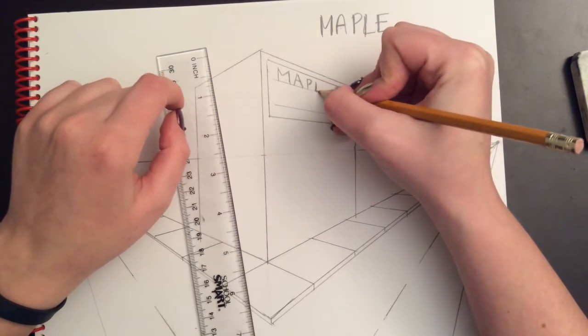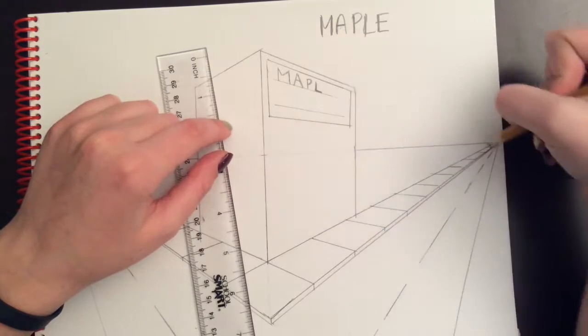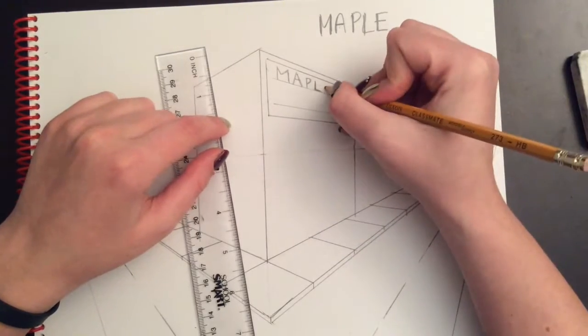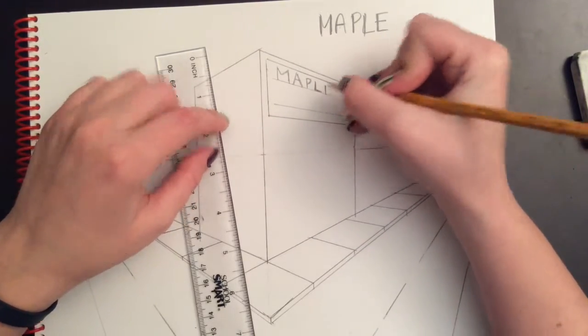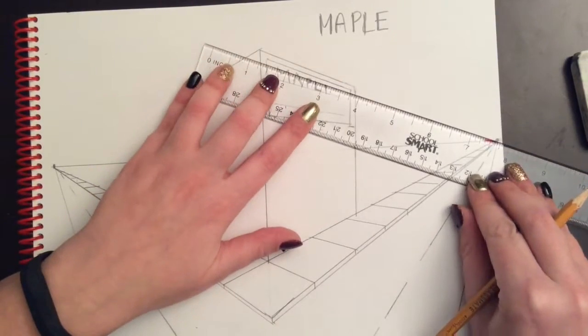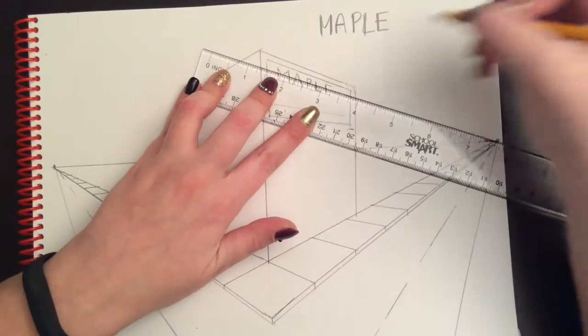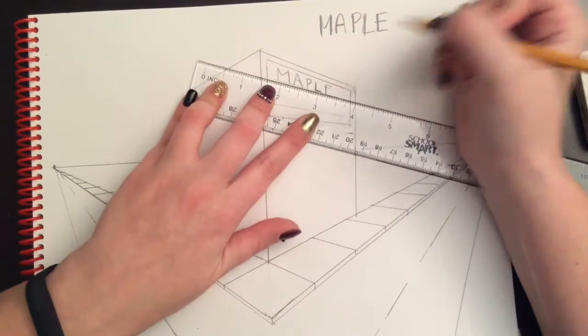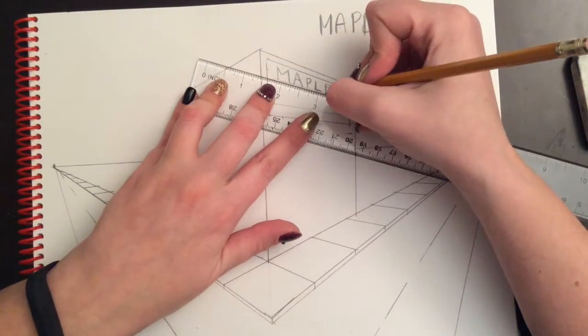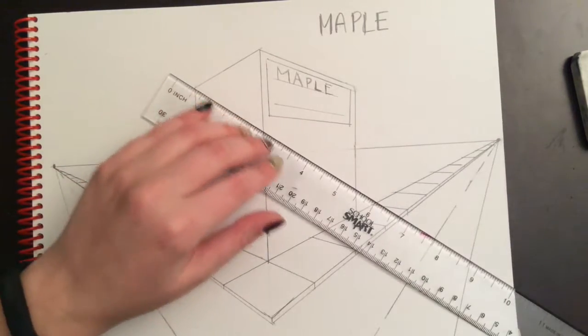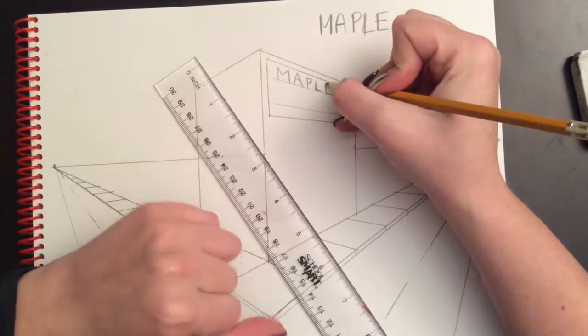Now here's the horizontal part of the L following that line towards the vanishing point. The vertical of the E stays vertical, but it's got 3 horizontals, each of those has to go to the vanishing point. Now when you're doing small details like this, you definitely want to make sure that you have a sharpened pencil. Let's switch pencils. So there's my word maple.